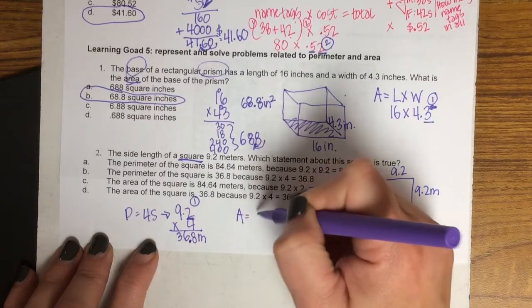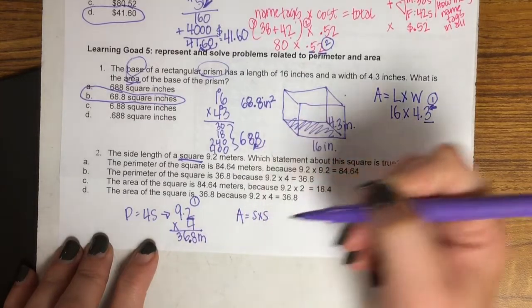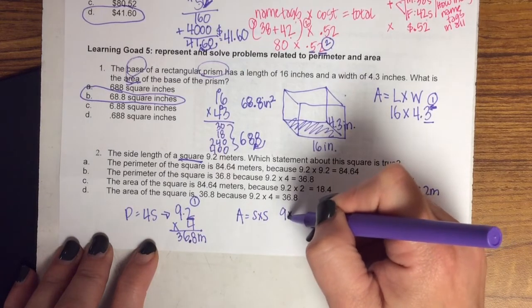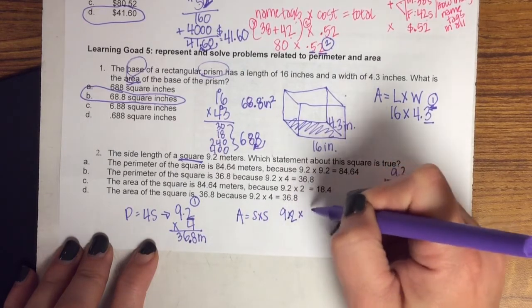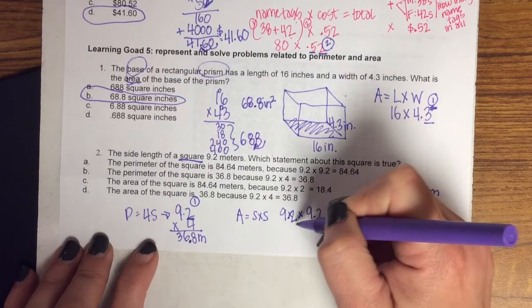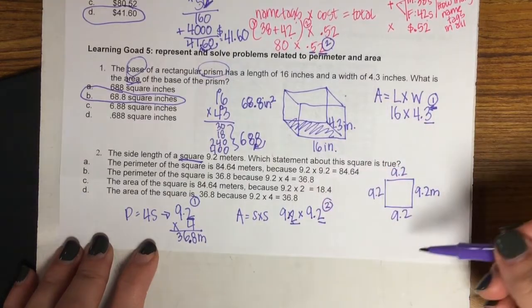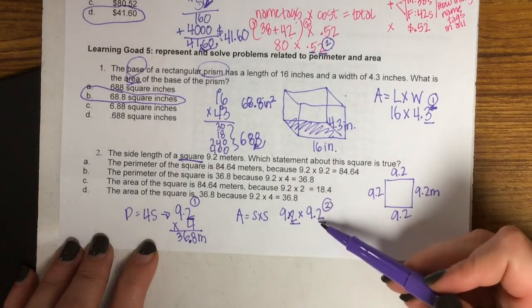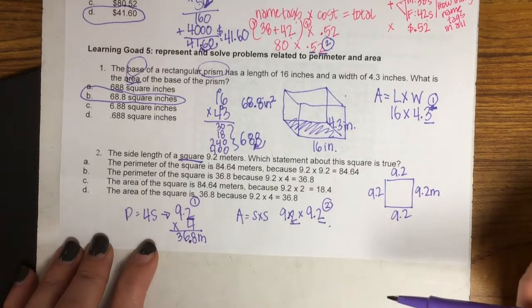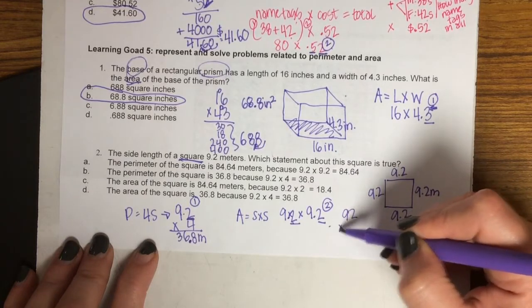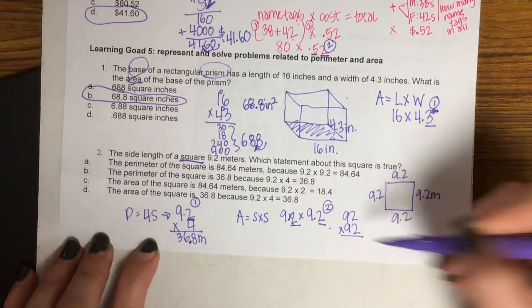Area for a square is side times side. So in this case, it would be 9 2/10 times 9 2/10. I'm going to identify the fact that I need 2 decimals because I have 2 different digits behind a decimal. And then I'm going to multiply 92 times 92.